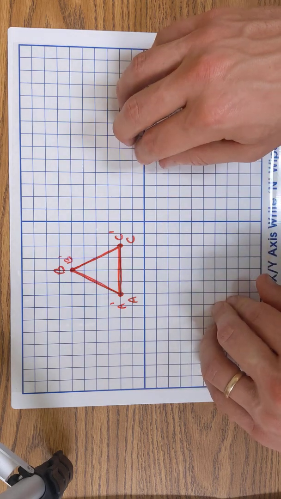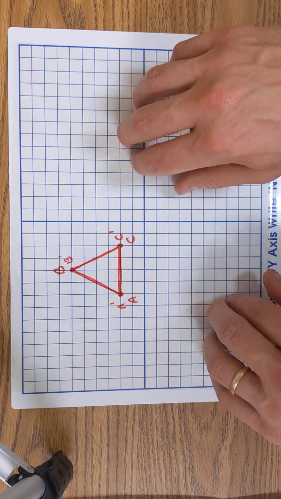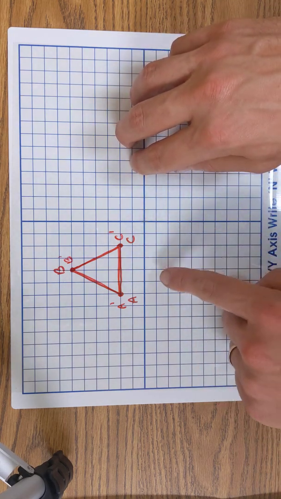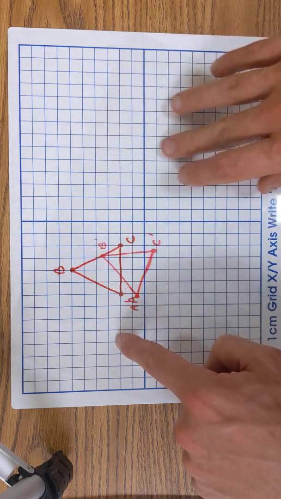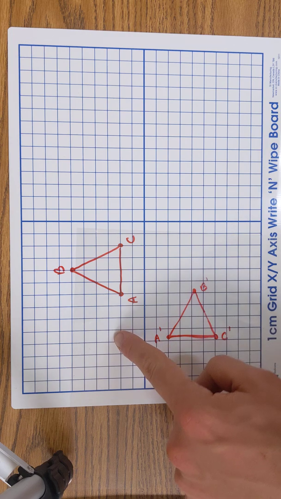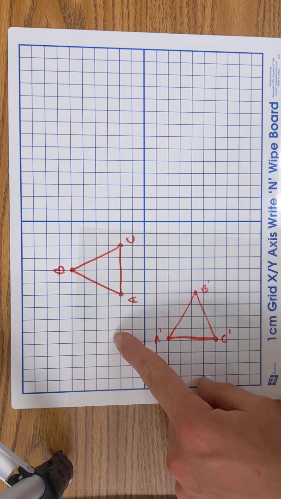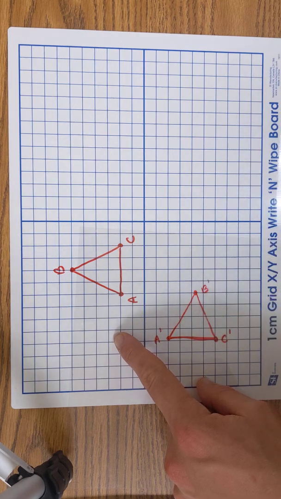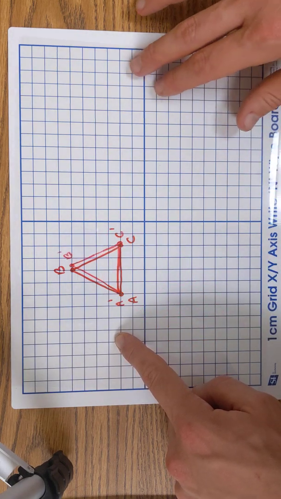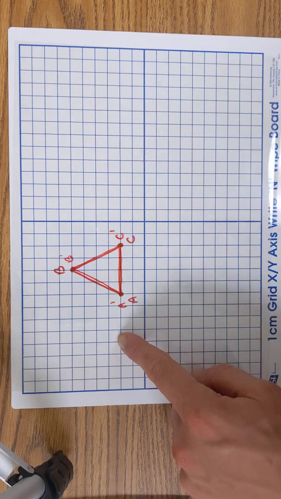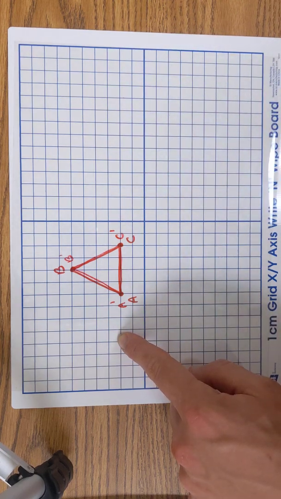Let's see, what about a rotation, right? If I take this and rotate it around any point, it doesn't matter, I'm going to put my finger here and rotate it 90 degrees. We can see that even though this is pointing in a different direction now, it's still congruent to my pre-image. If I rotate it back, the other way, I'm going to get back to where I started.